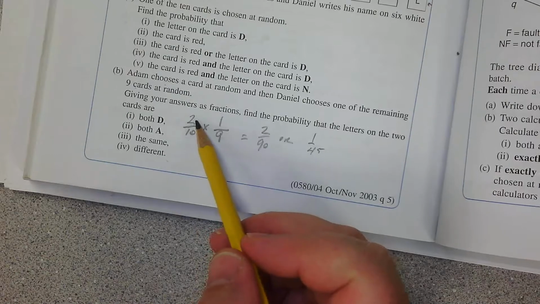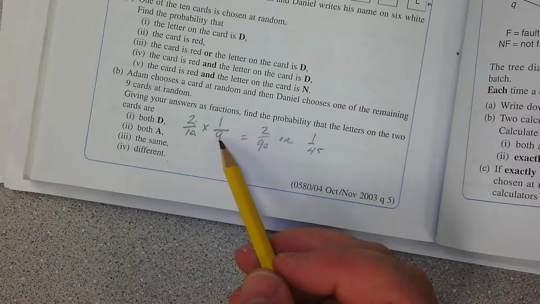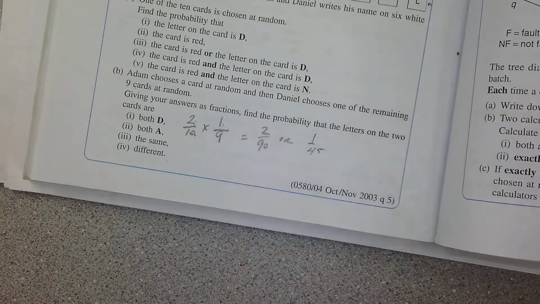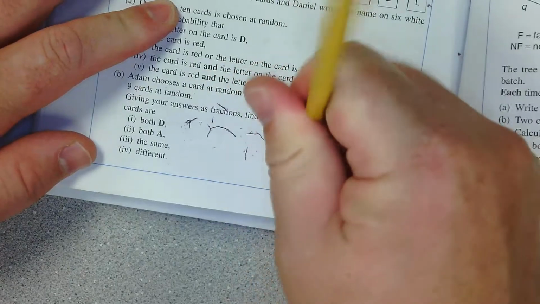So there's 2 possibilities out of 10 for the first card drawn. After you choose one card, there are only 9 left, and there's only 1 D left, so 1 out of 45. Now, probability that they're both an A. Okay, so let's do that one right here. Find the probability that they're both an A.